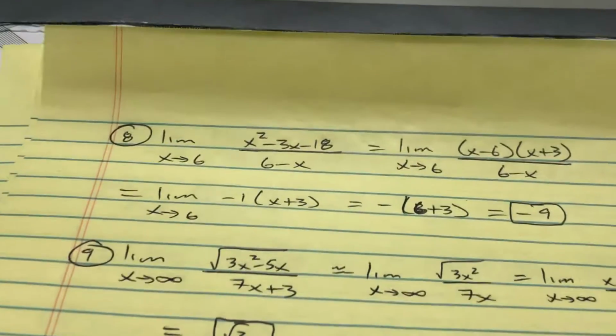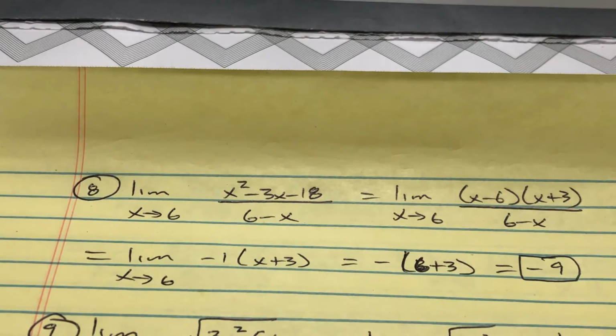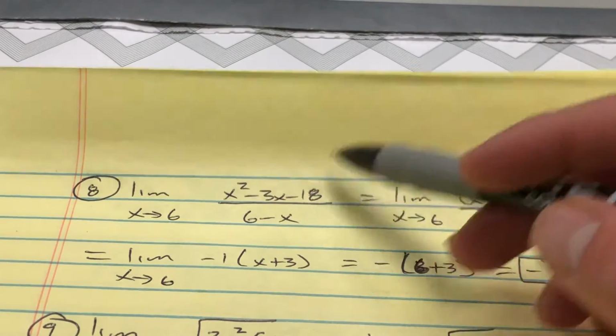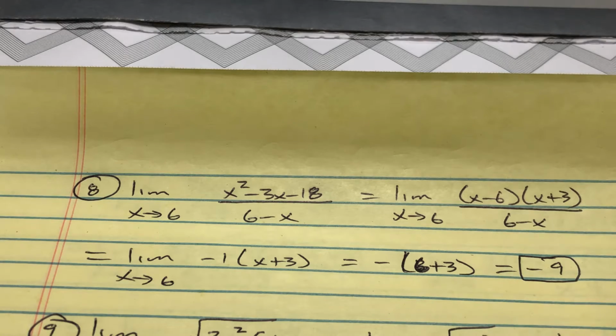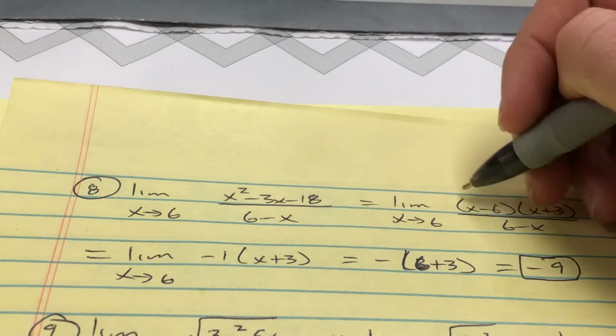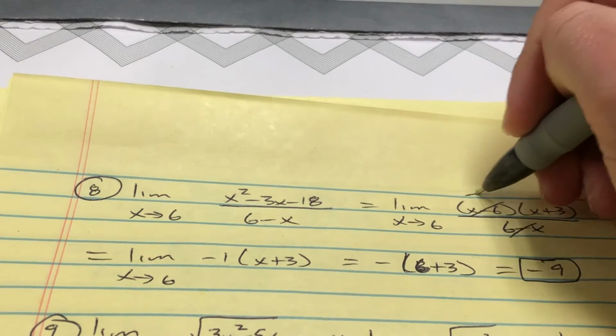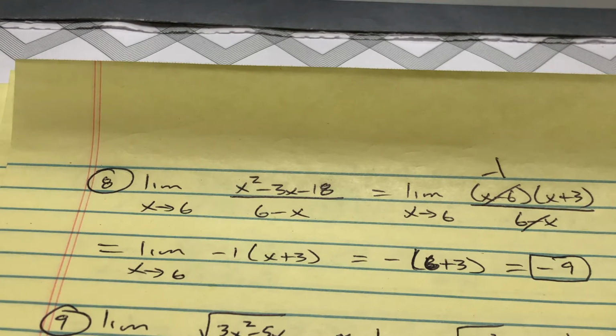All right, number 8. The limit as x approaches 6 of this f of x. Factor the top, x minus 6, x minus 3. This will cancel these two, that is. And that's -1. So you got the limit as x goes to 6 of -1 times x plus 3. Now plug 6 in for x.